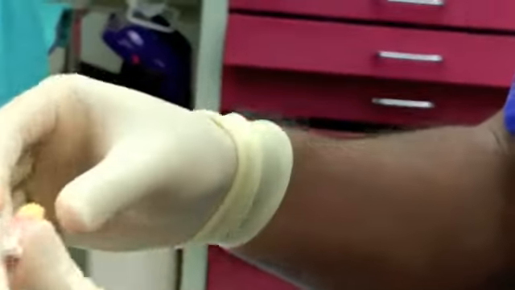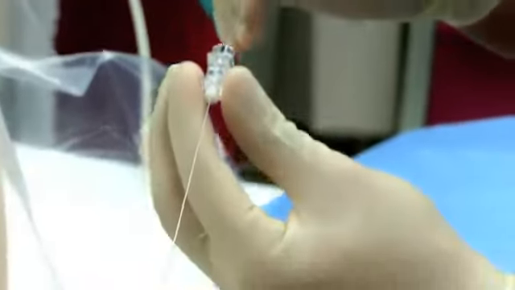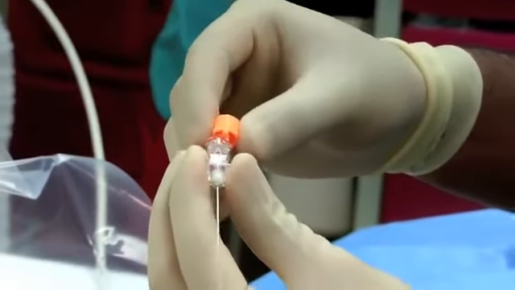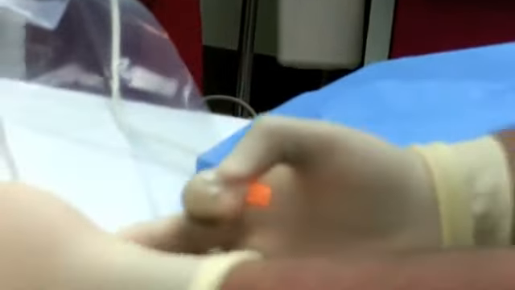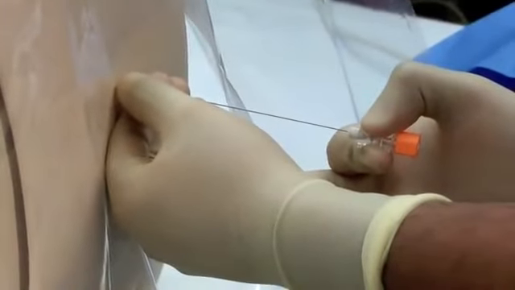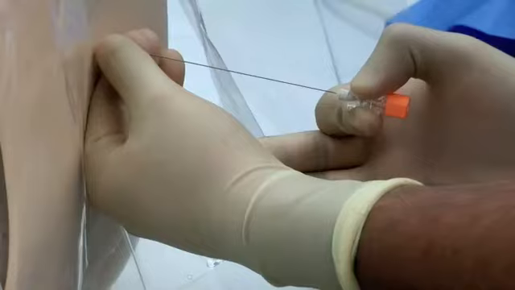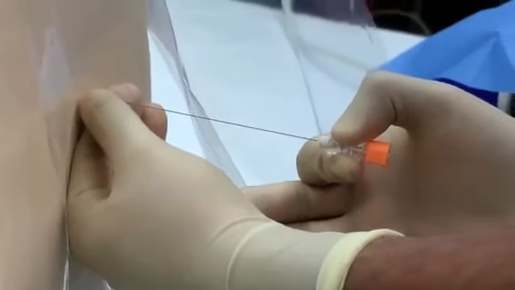So, as you can see, there's a stylet inside the spinal needle. And I will now advance through the anatomic structures until the subarachnoid space is reached. You may experience a popping sensation as the ligamentum flavum is crossed.